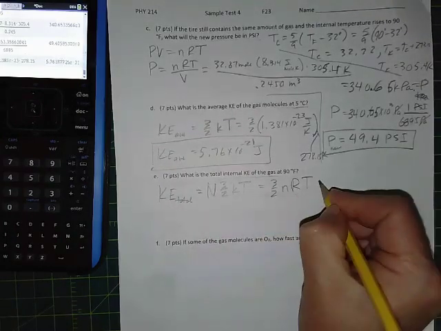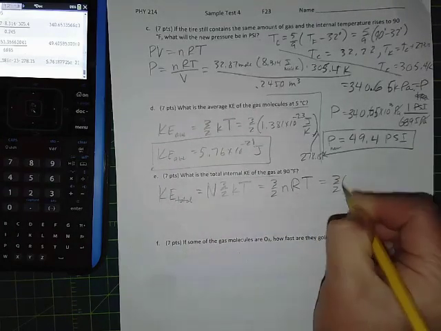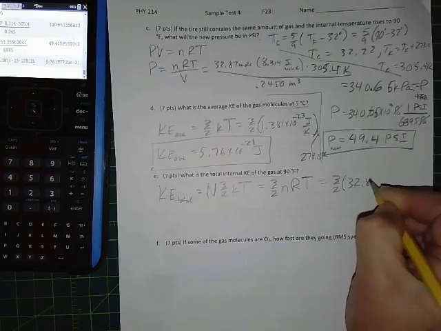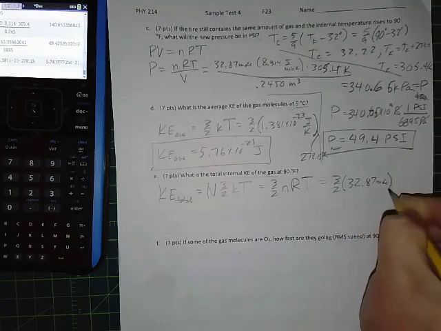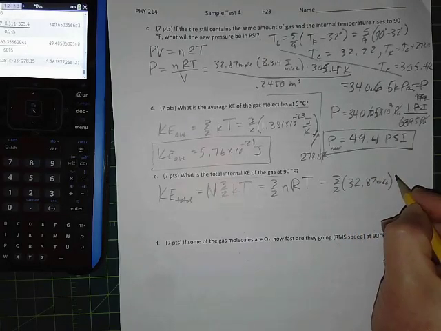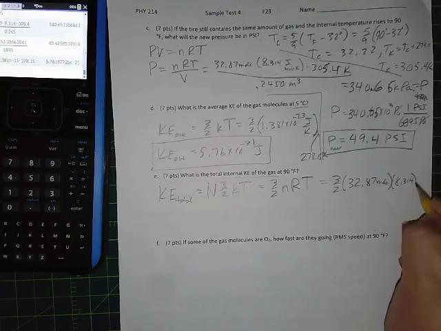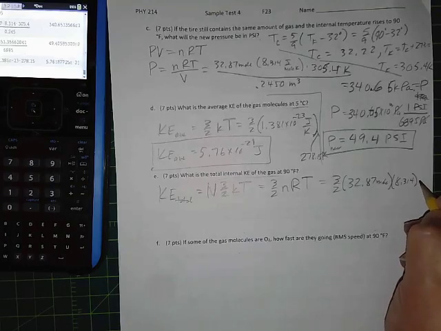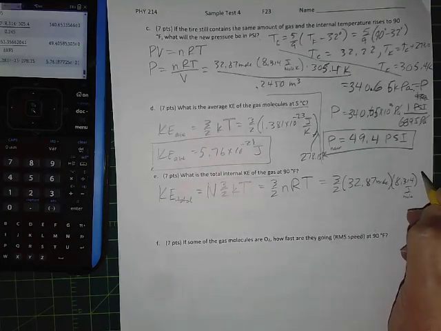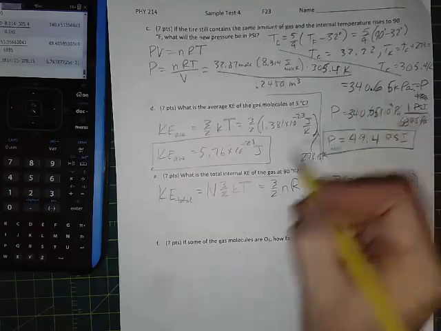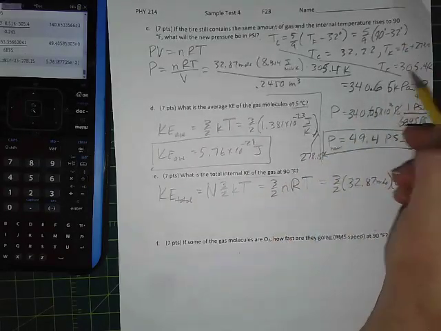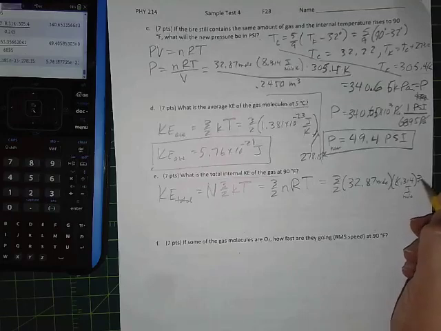And so 3/2 n was 32.87 moles. R is 8.314, joules per mole Kelvin. And the temperature at the 90 degrees is the 305.4 Kelvin.